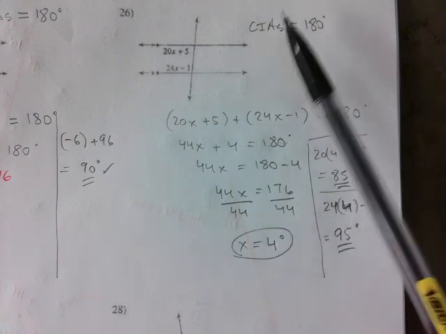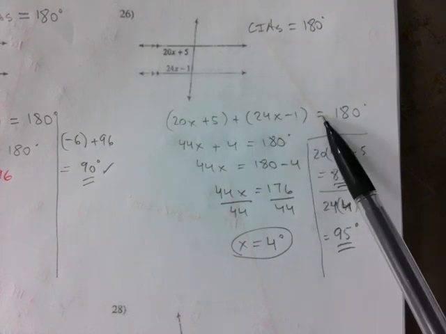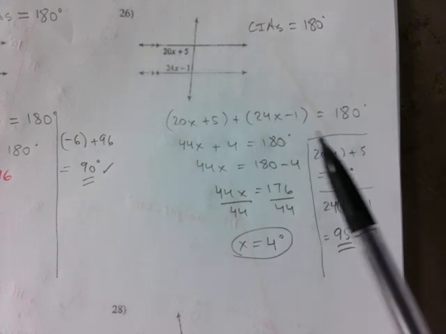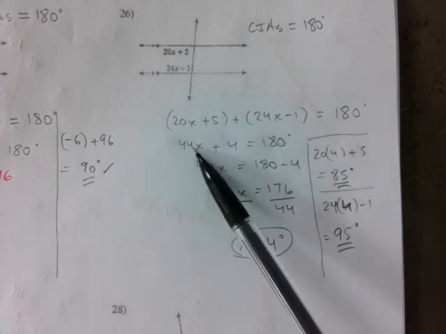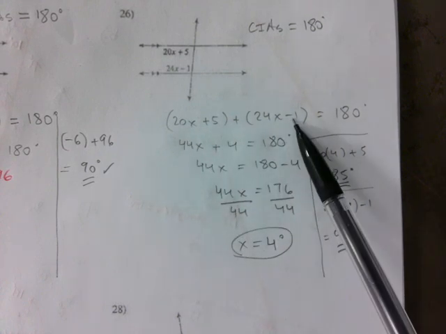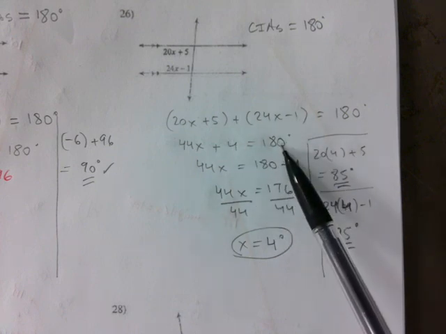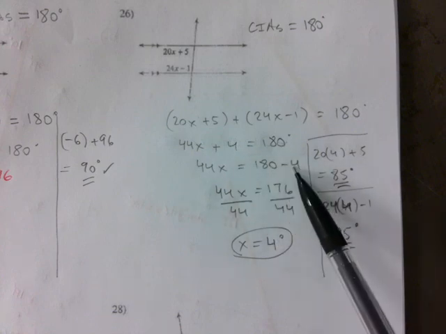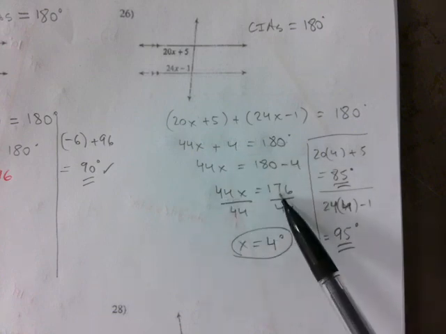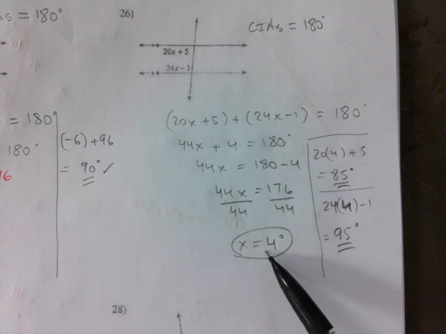So remember, there are CIAs. So these two angles add up to 180. I just go ahead and add up my x's, and then 5 minus 1, right? That's 4. You end up with 180 on the other side. You bring the 4 over, subtracting. You get 44x is 177. Divide both sides by 44, you get 4 degrees.